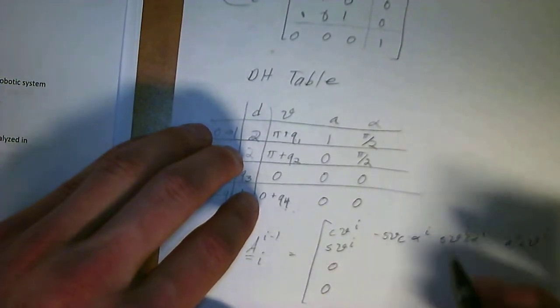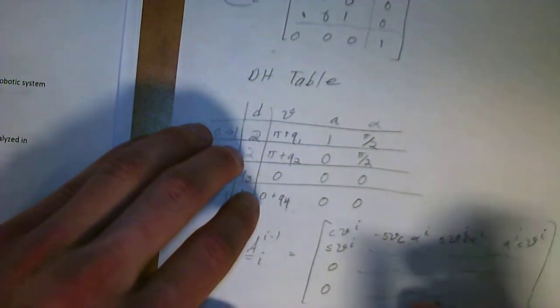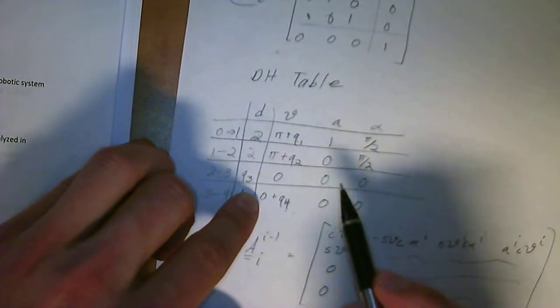Actually, I'm not going to finish this. I'm going to give you the general formula, and you can look up the DH formula on your own. That'll take about 2 seconds to Google or look up in your textbook.